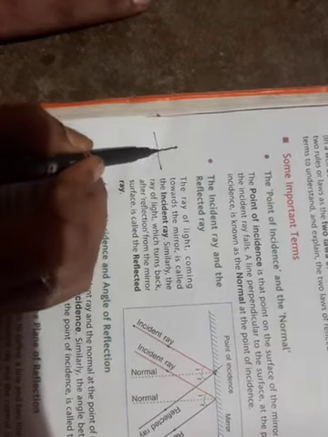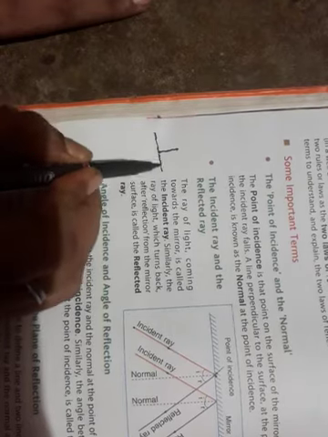And here you know the normal. You may have drawn it; this is the normal. It is written here as normal. The incident ray makes some angle with the normal. This is angle I, and this is angle R. Angle I, angle R. The incident ray and the normal make an angle.